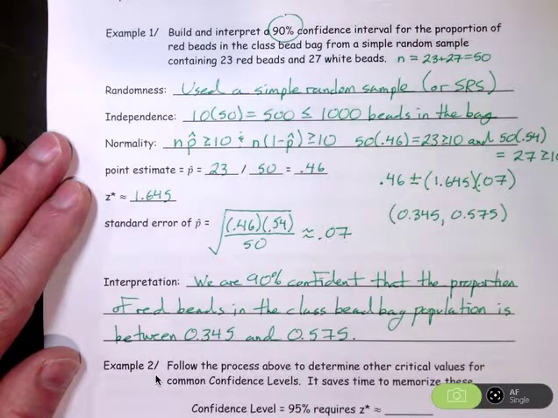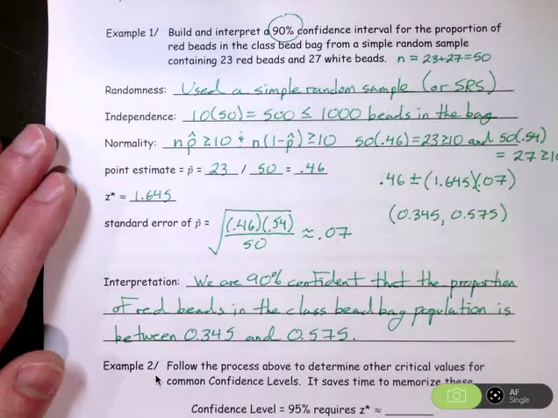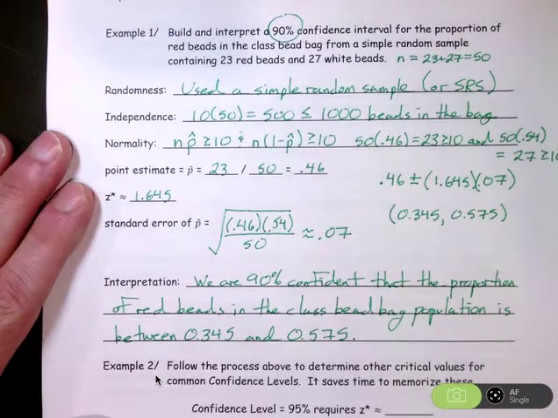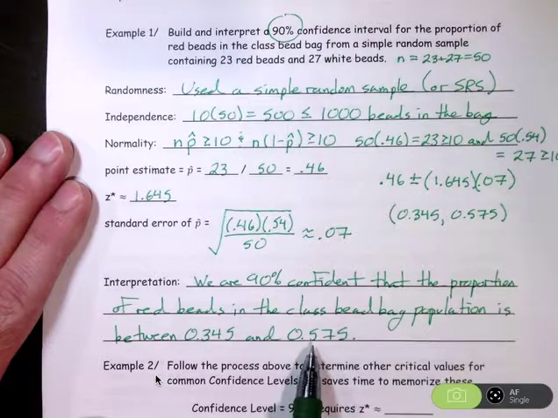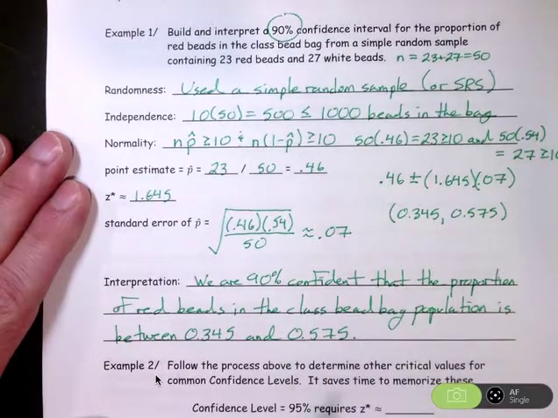Of course, we do happen to know the truth. In our bead bag, the truth is 40%. So this confidence interval does happen to be one of the confidence intervals that captures the real population parameter. Just something important to review or reiterate.